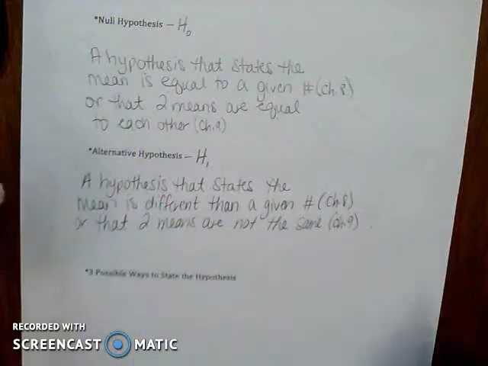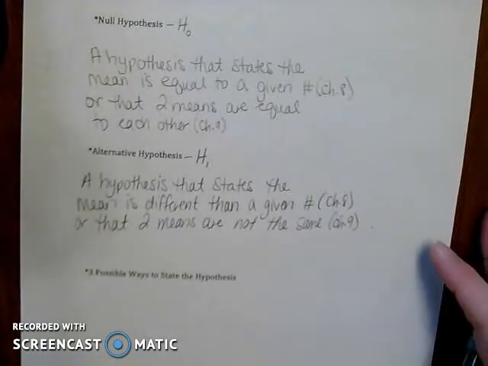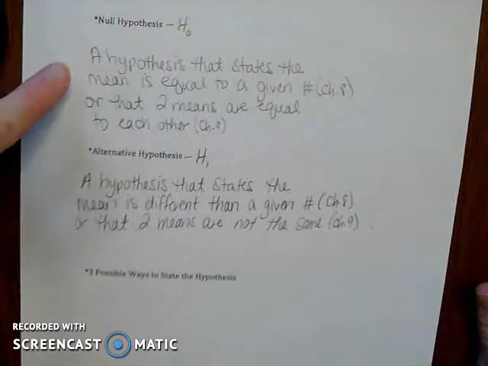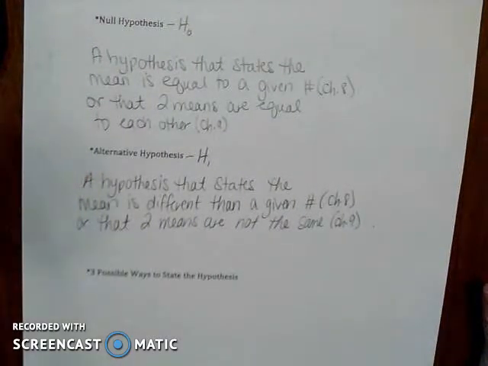Now, this is where we have to do not equal to, greater than, or less than, and it will depend on what the question is asking you, as you'll see once we get further on. So H sub 0 is always an equal sign. H sub 1 is going to be a not equal to, a greater than, or a less than.